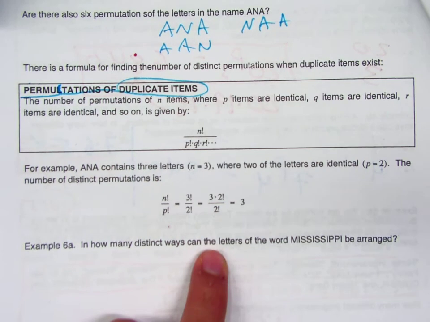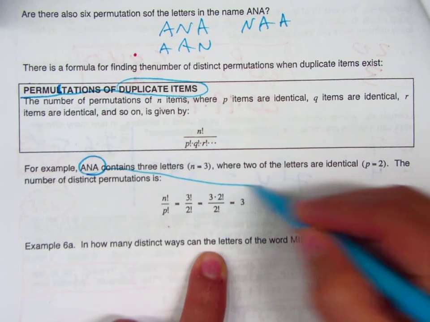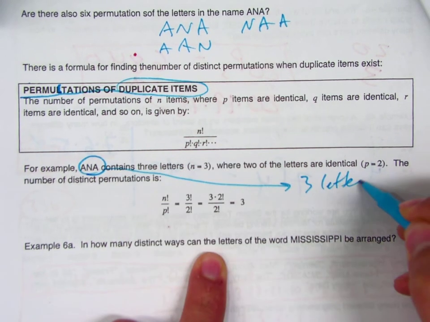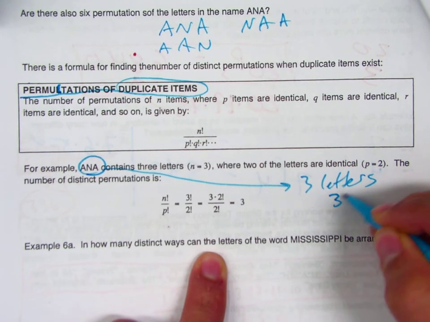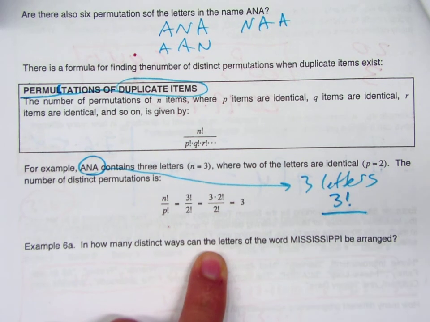In this example, there are 3 letters. So you're going to do 3 factorial in the numerator, because that represents the 3 times 2 times 1 for arranging the letters if they were all different.